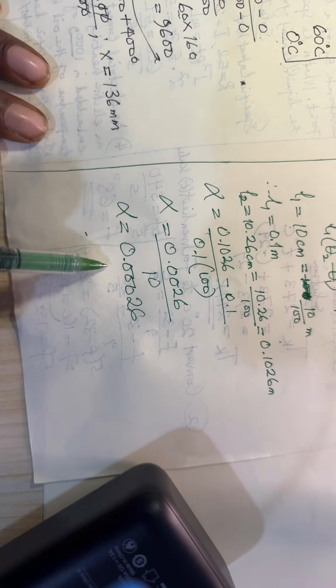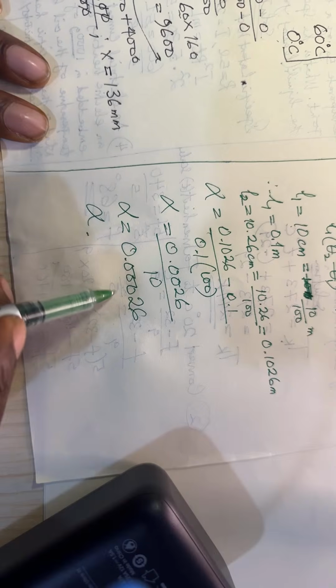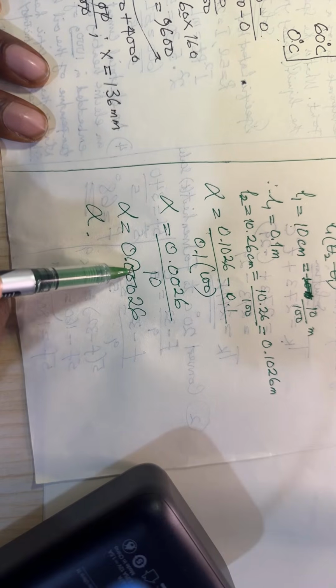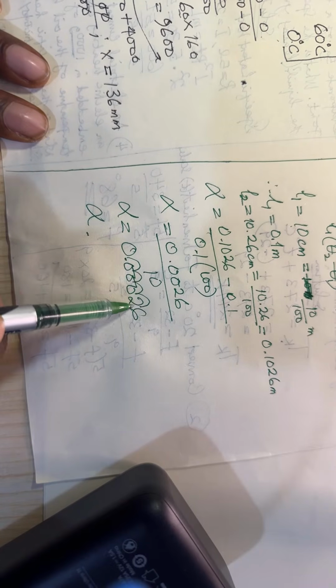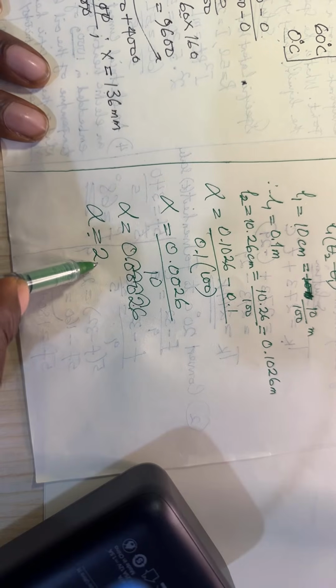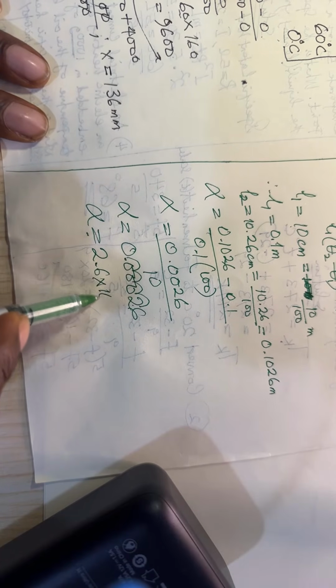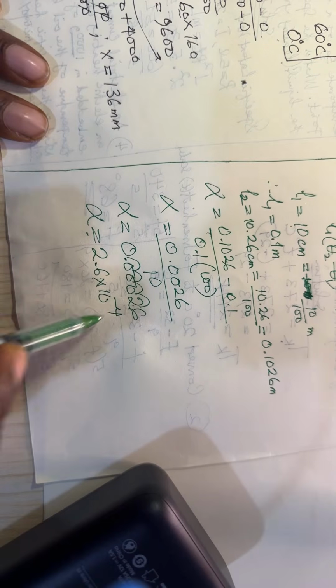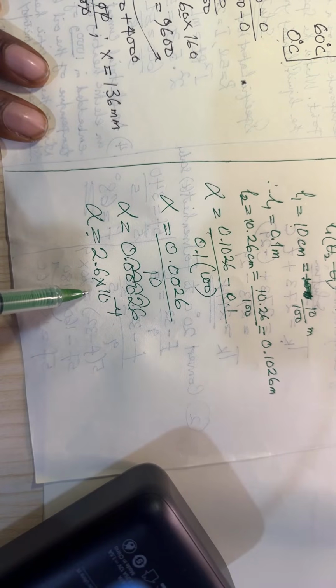If you like, you can keep the answer in standard form. If you move the decimal point 1, 2, 3, 4 times, you can have it as 2.6 times 10 to the power of minus 4. You can leave it like this in standard form.